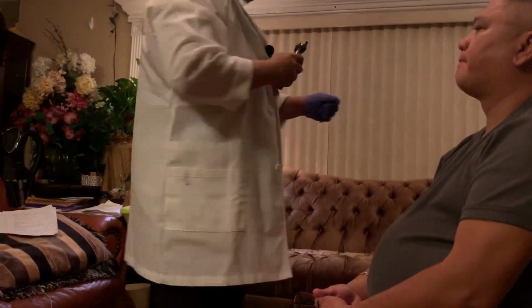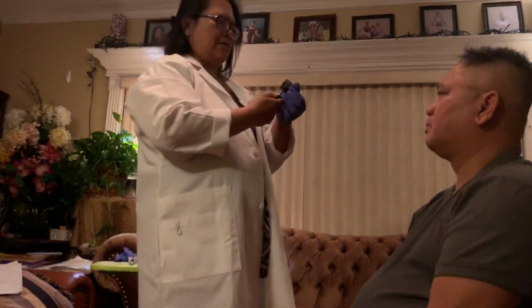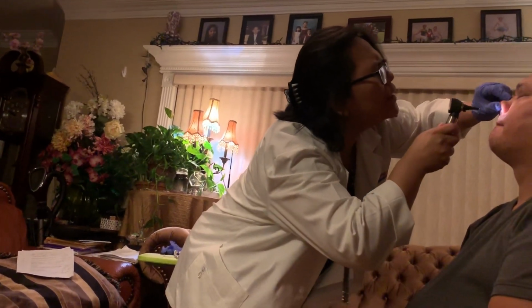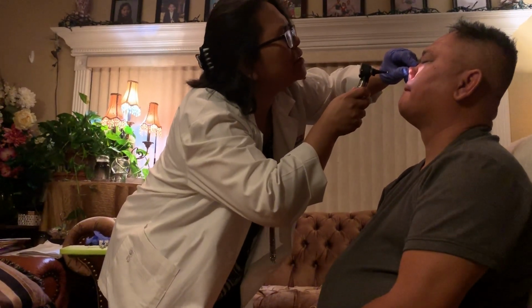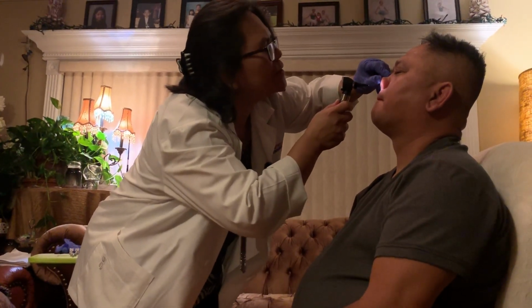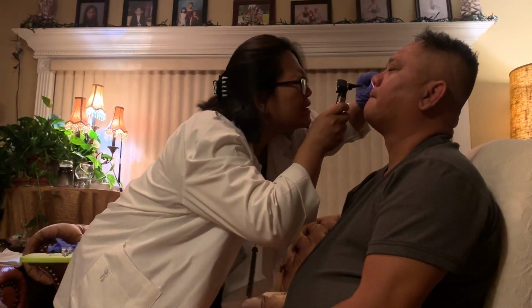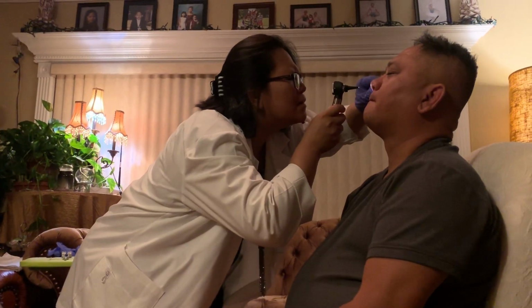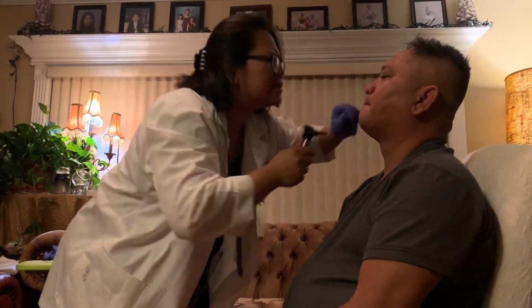Okay, so I'm gonna use this. All right, so let me check. Okay, I could see your nasal membrane. It's moist, it's pink, there's no nasal discharges, and there's some hairs. Okay, let me see your right. The same thing. Okay, it's moist, it's pinkish, there's no nasal discharges, and then there's hairs.